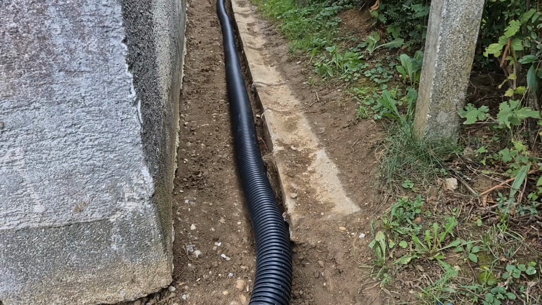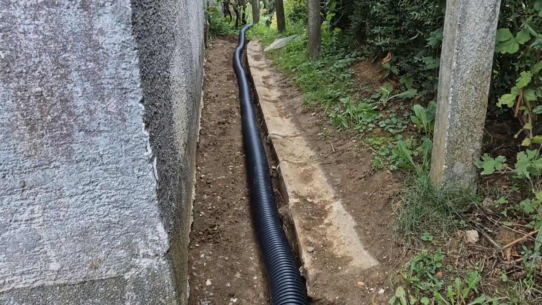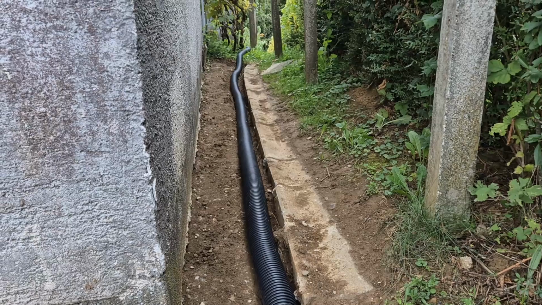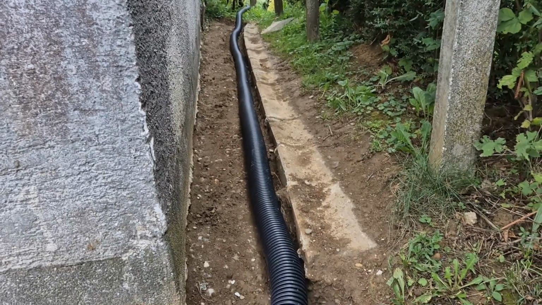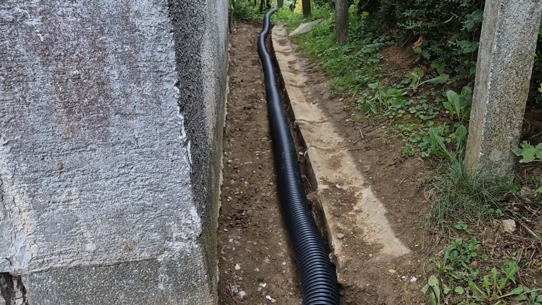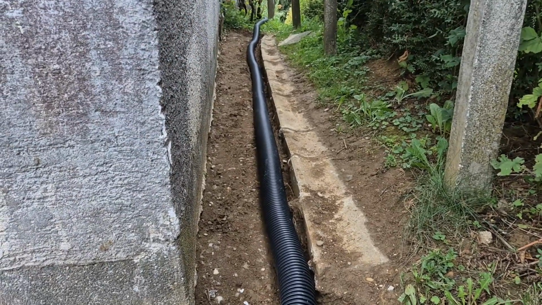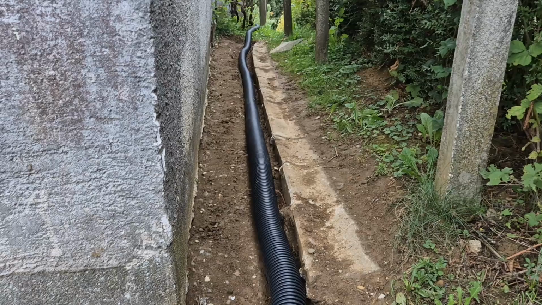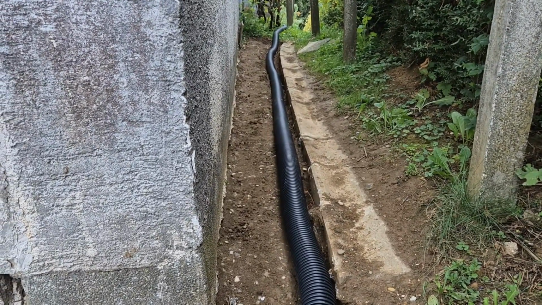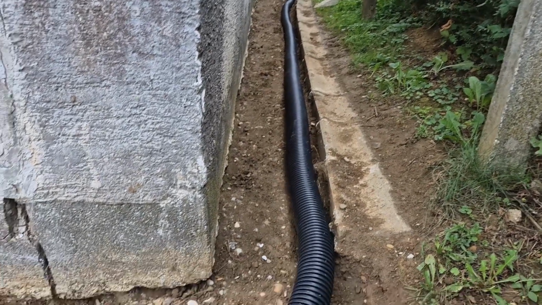wrap it, and then on top of that I will not leave it exposed like this. On top of that I will place river rocks, which are about that size. You will see that also. I will place them on top and make a decoration also, and those rocks are bigger and allow the rain to go through them very easily and into that drainage hose.